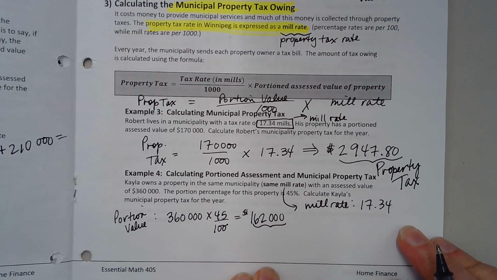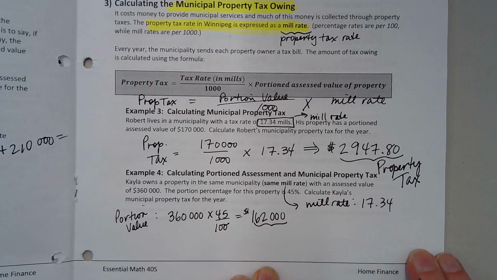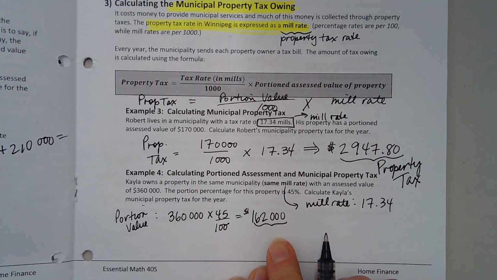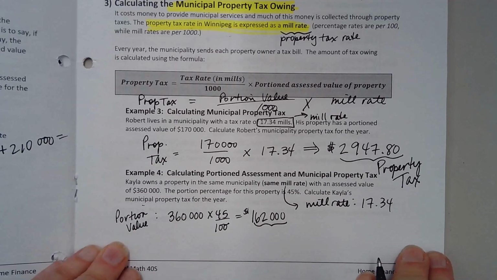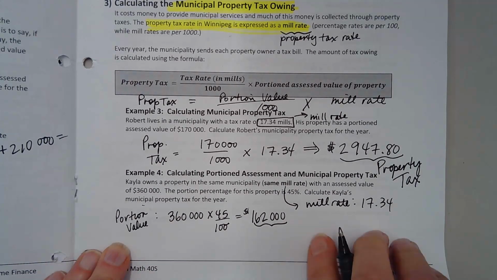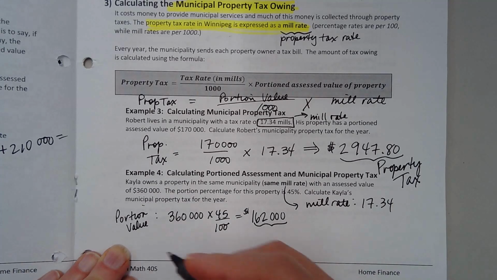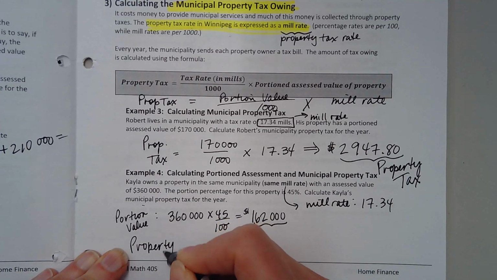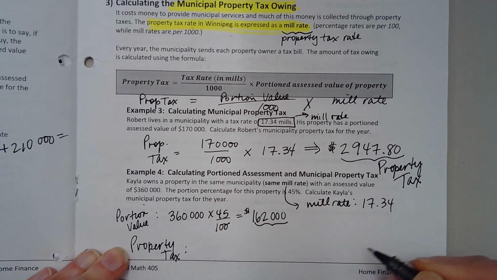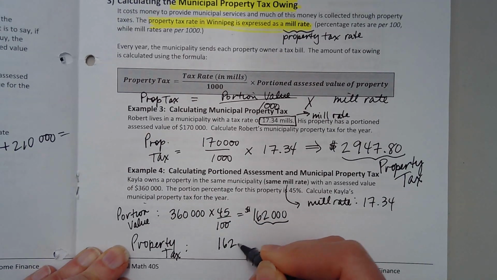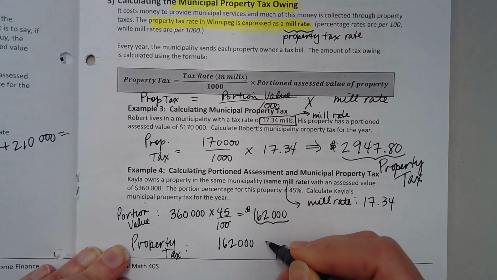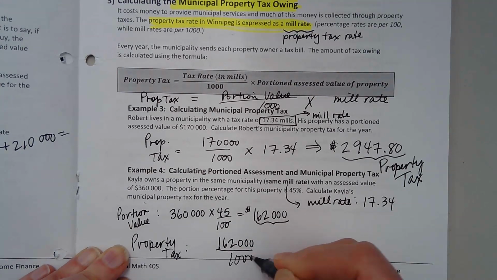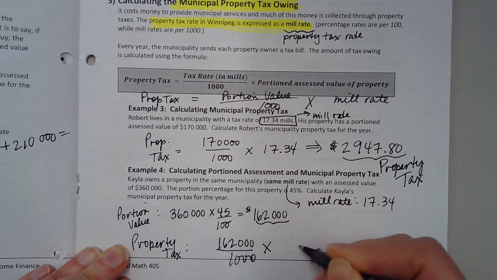Another way maybe to define it, to me this is more descriptive. This is the taxable value of her property, right? The taxable value. But unfortunately they don't call it that. They call it portioned value, but this is the amount she's going to be taxed on. So now her actual property tax, once you do that initial step, I just take this new taxable amount, divide by 1,000, and I times it by the mill rate.